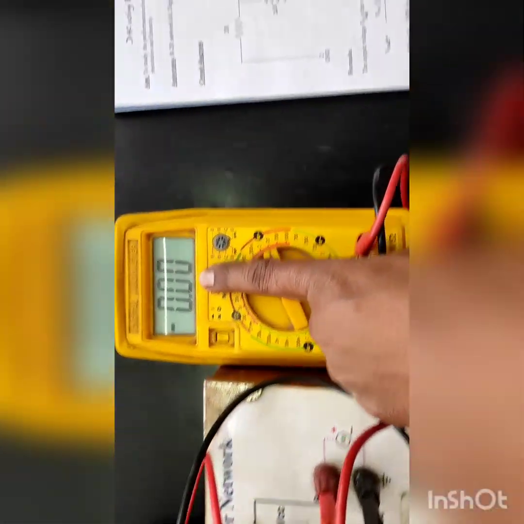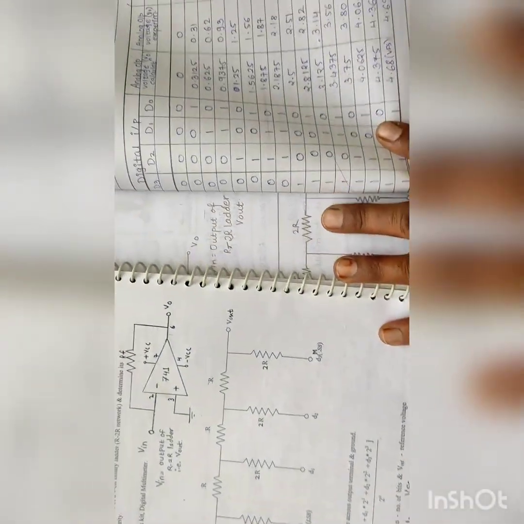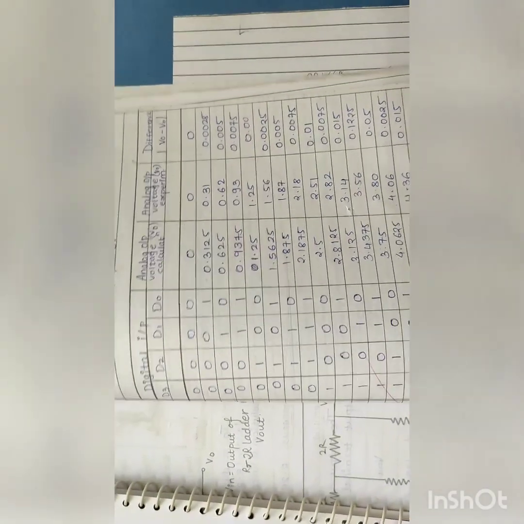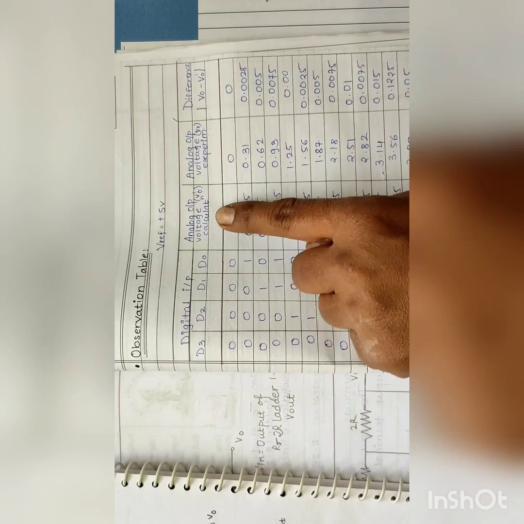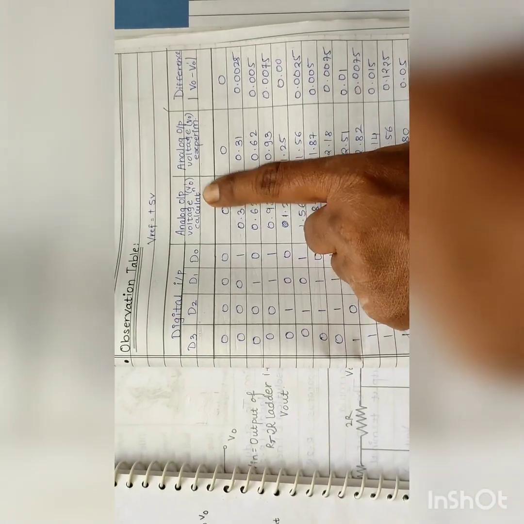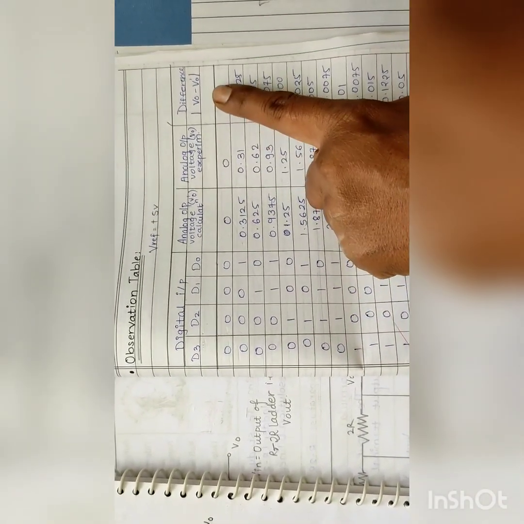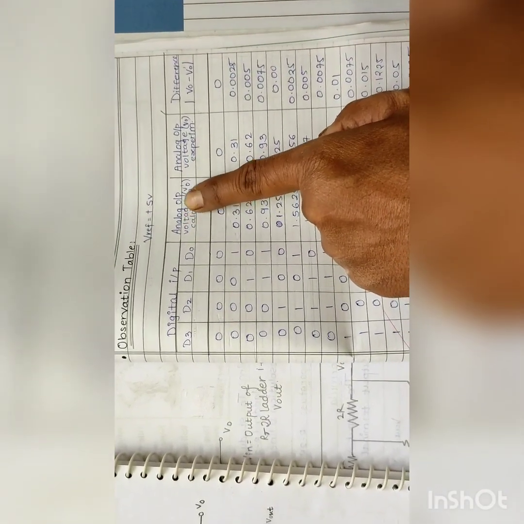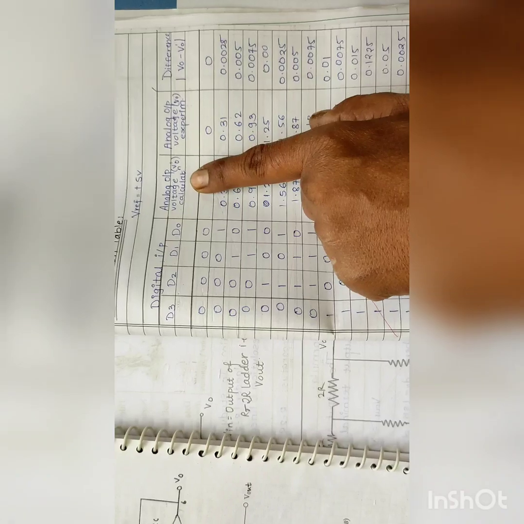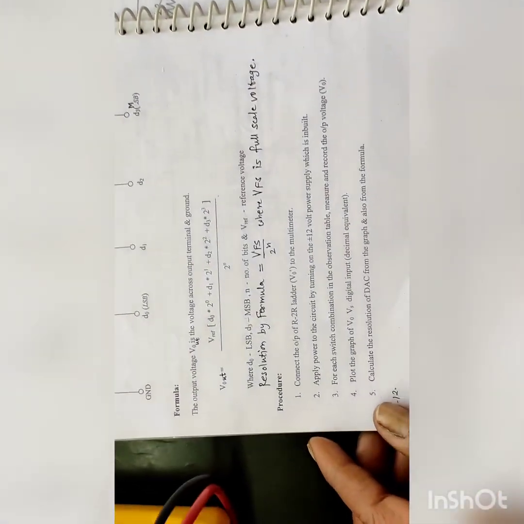According to our observation table, here are the digital inputs, then the analog output voltage by calculation, then by experiment, and here is the difference, or we can say error. So how do we find the analog output voltage using the formula? Let us see this formula.